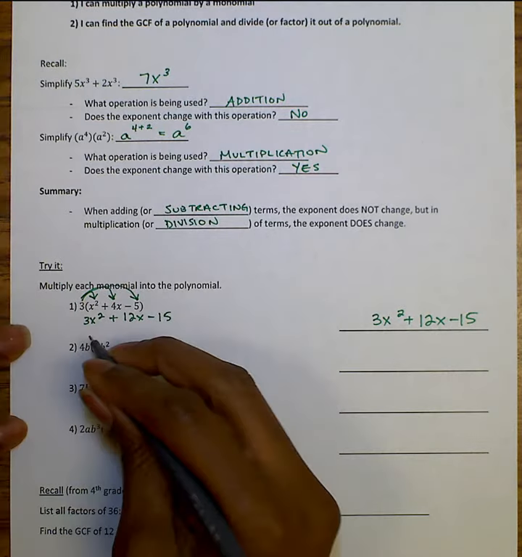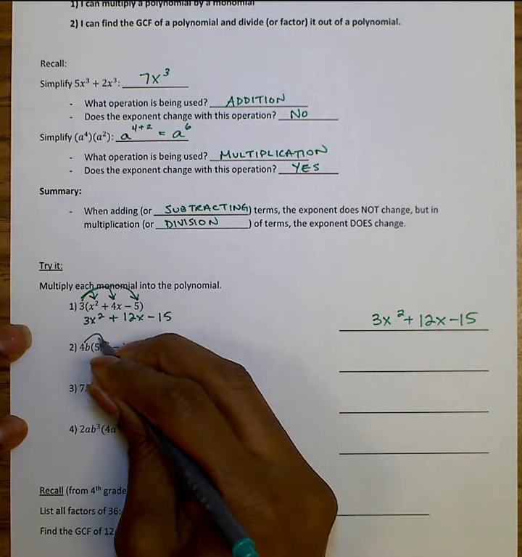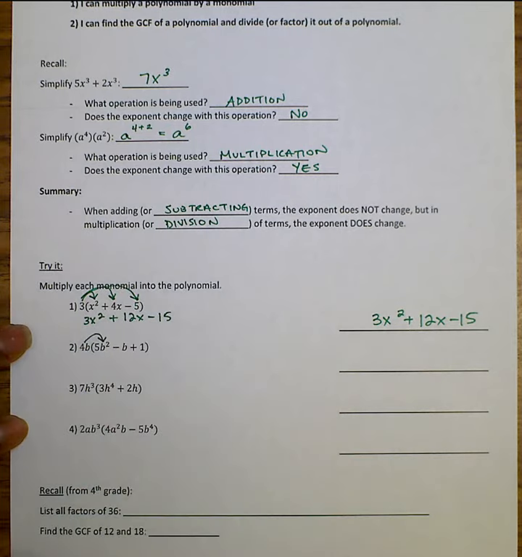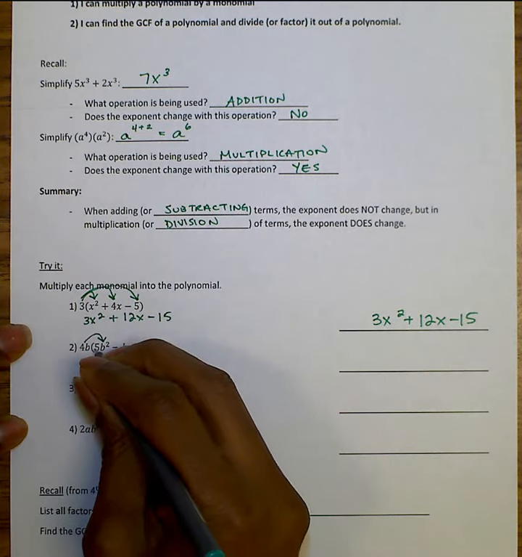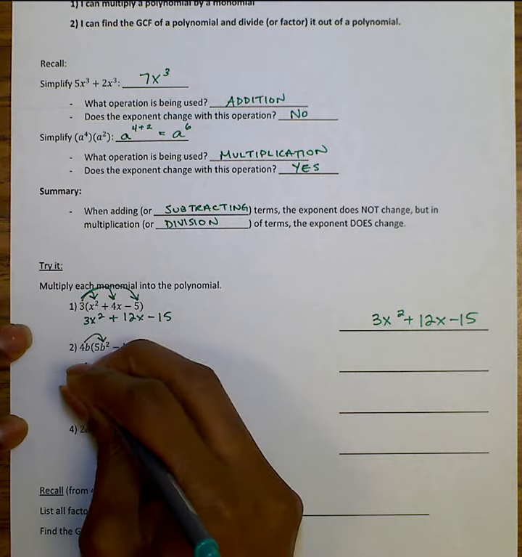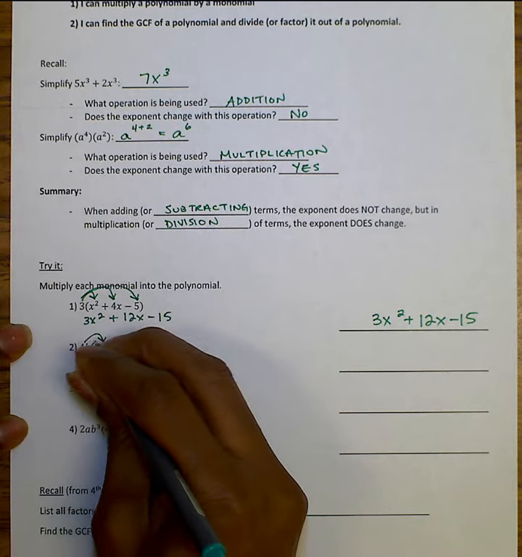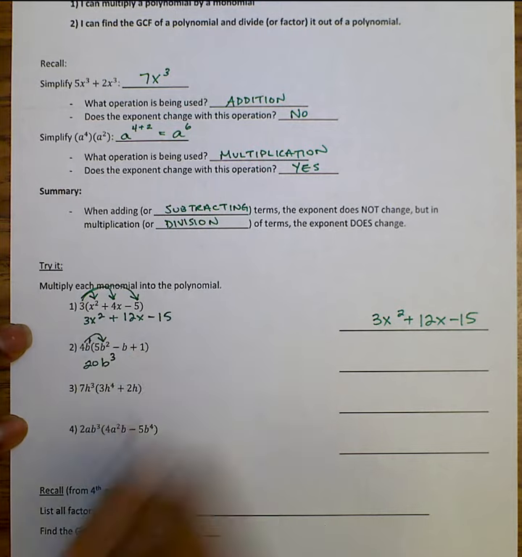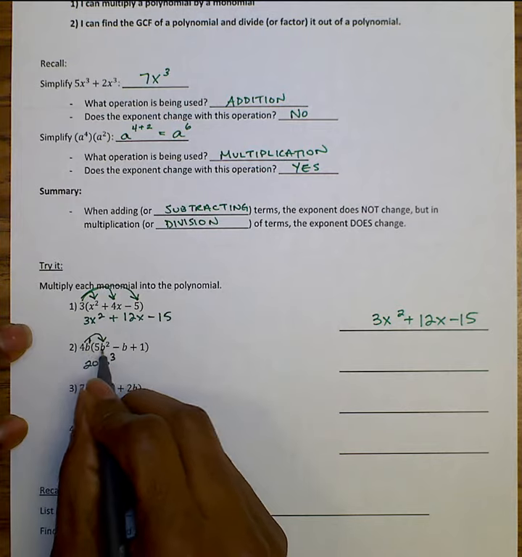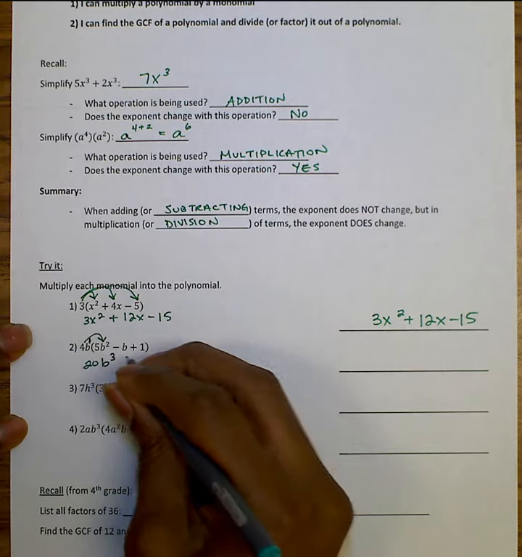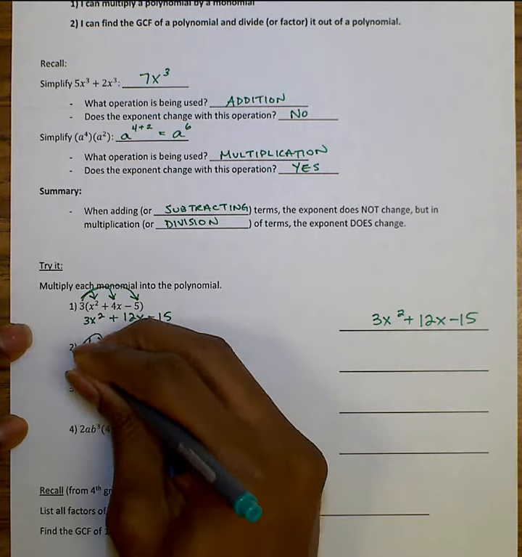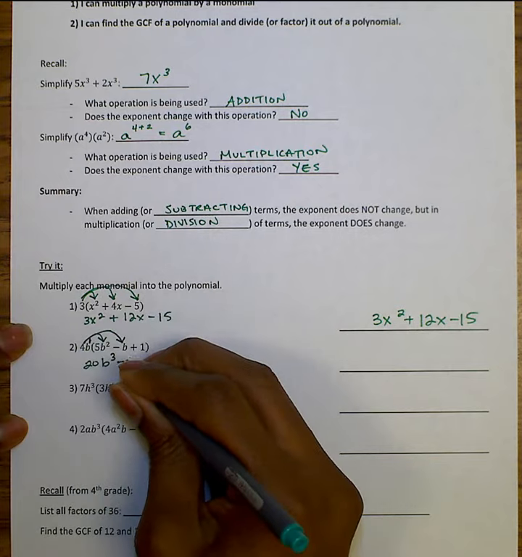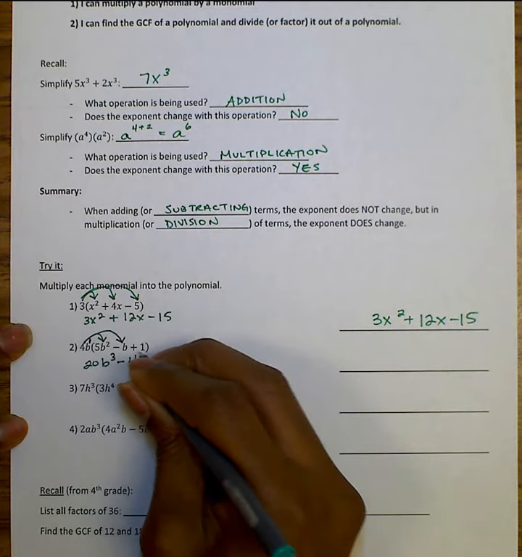Alright, so next, do the same thing here. 4b times 5b squared. 4 times 5 is 20. b times b squared, remember there's an exponent here, so that gives us b to the third. Again, we're multiplying, so they don't have to be like terms to be able to multiply. Again, going to distribute this. That'll give us 4b to the second.